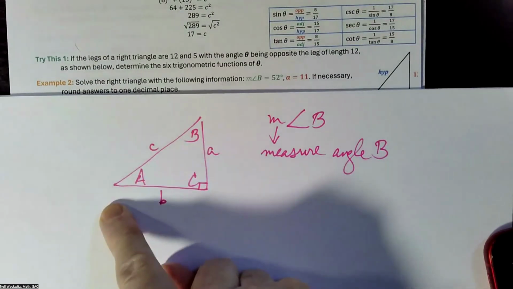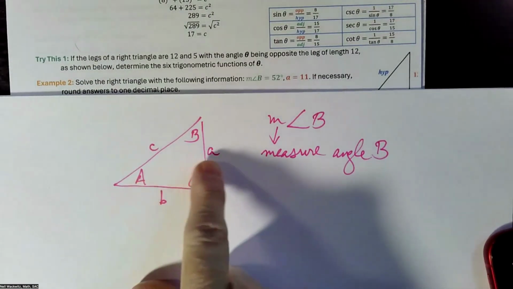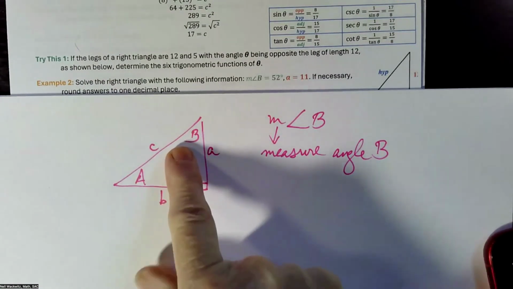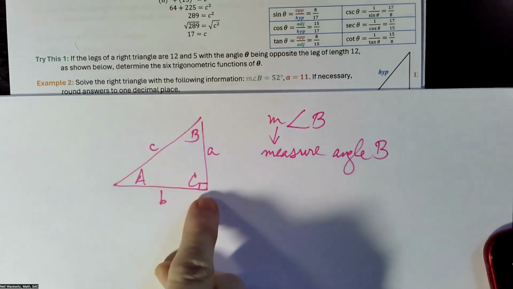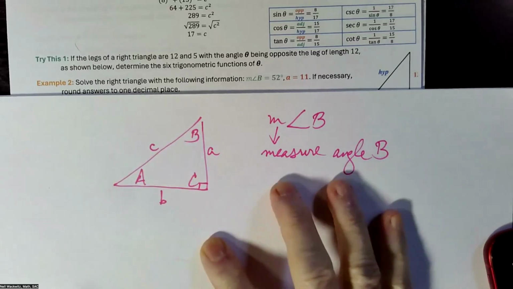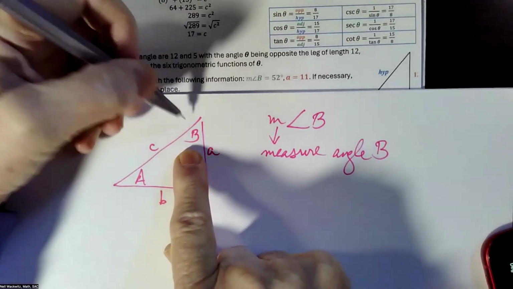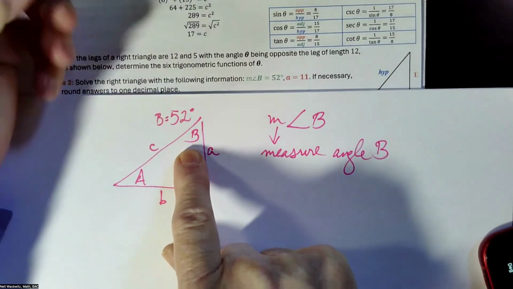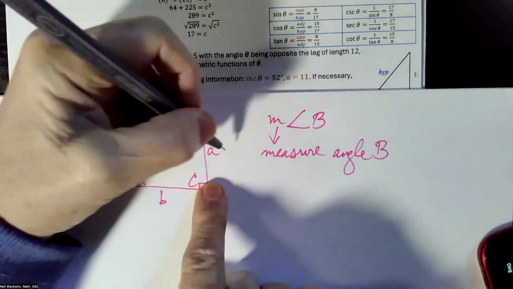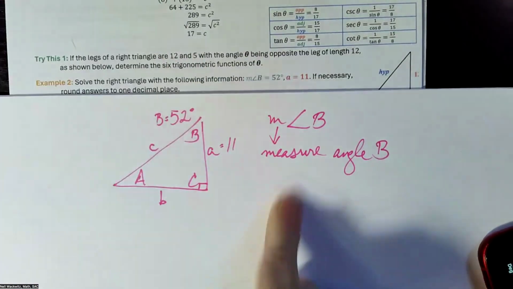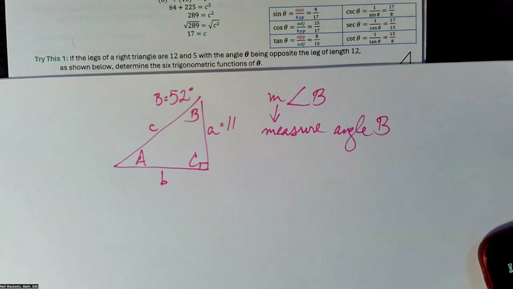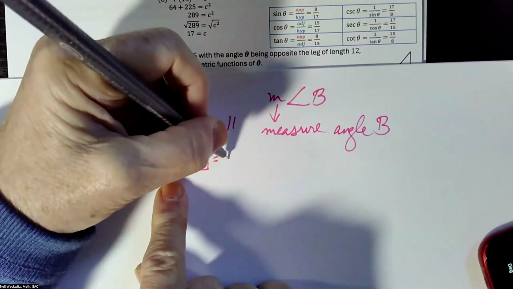B is above, A is to the left, and then side A is opposite angle A, side B is opposite angle B, and side C is opposite the right angle C. And we were told that angle B was 52 degrees and that side A is 11. So how can we find all the other information? We do know that C is 90 degrees.